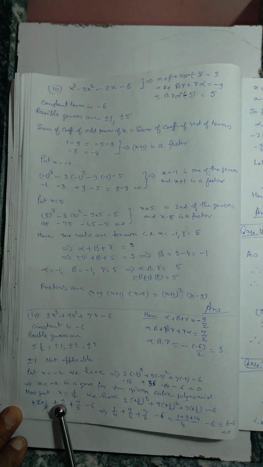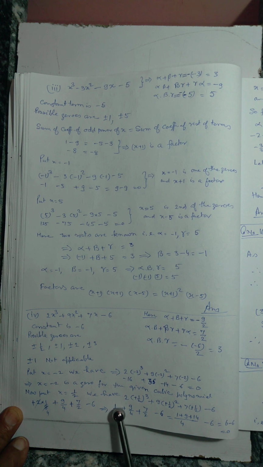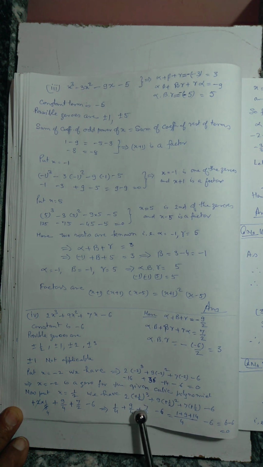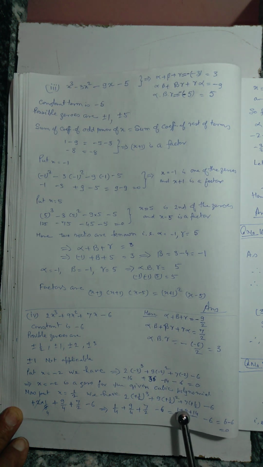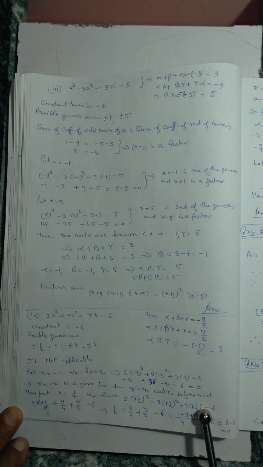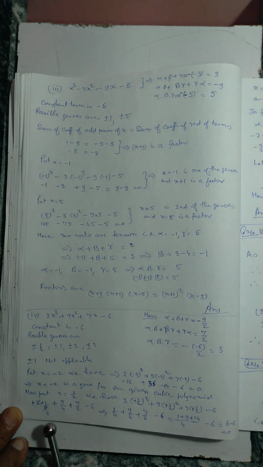Now put x is equal to 1 by 2. We have 2 into 1 by 2 whole raised to power 3 plus 9 into 1 by 2 whole square plus 7 into, in bracket, 1 by 2 minus 6. You solve it, you will get here 2 by 8, that is 1 by 4. Here you will get 9 by 4.